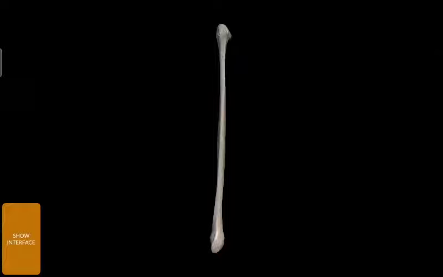Everyone, today we will be talking about the fibula. The fibula is the lateral and smallest bone of the leg. It is very thin as compared to the tibia. It is homologous with the radius of the upper limb.